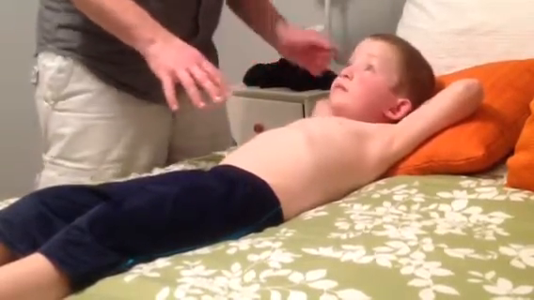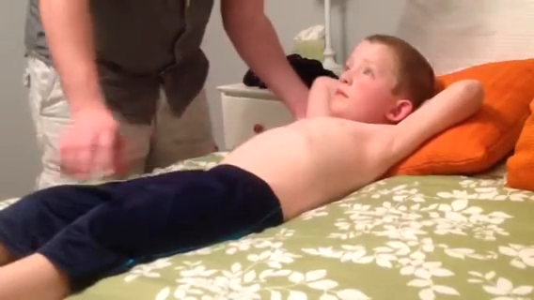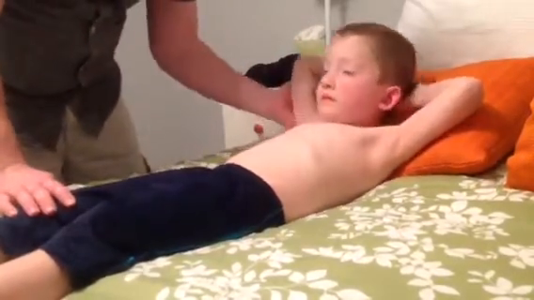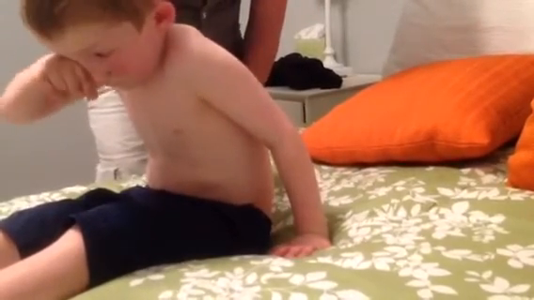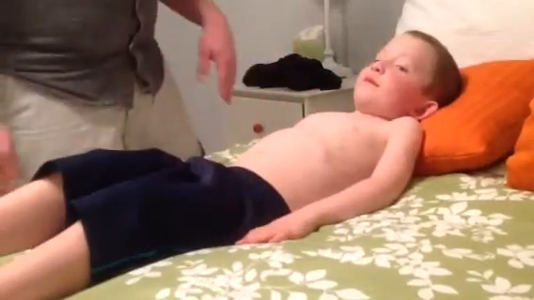Now while I have him here, I'm also going to do percussion. Can you sit up, please? Check for CVA tenderness. Since he's a child, there's a lot less fat and other tissue that's going to block it, but I'm just going to do a light percussion. Tell me if that hurts. Does that hurt? So no CVA tenderness. Okay, you can lay back down. Thank you.